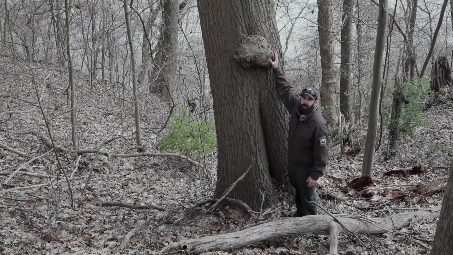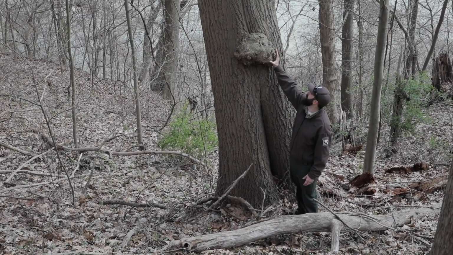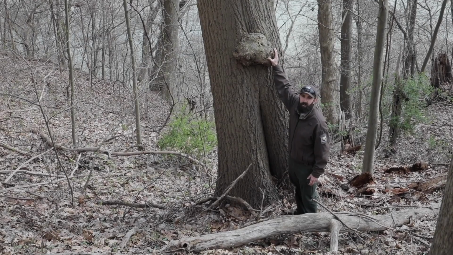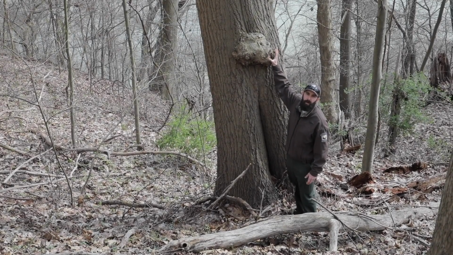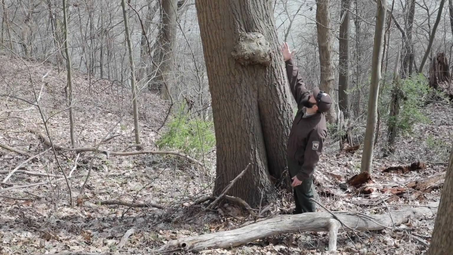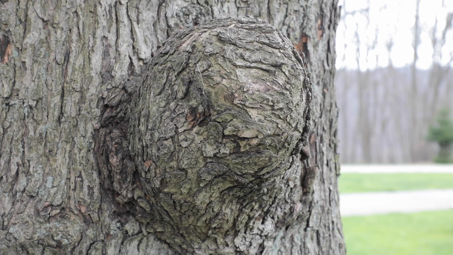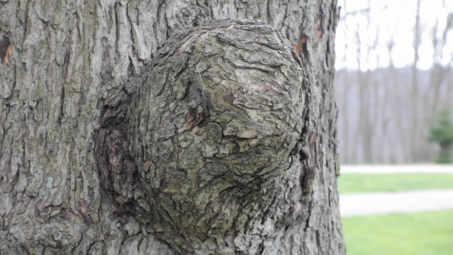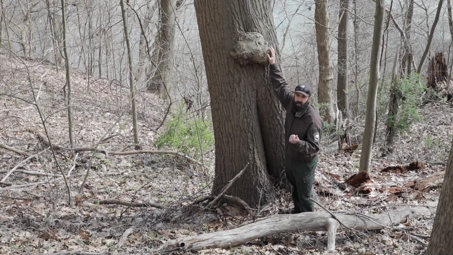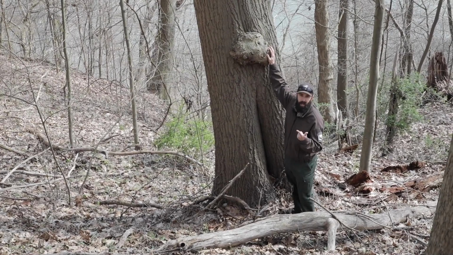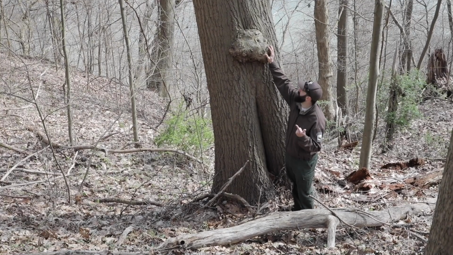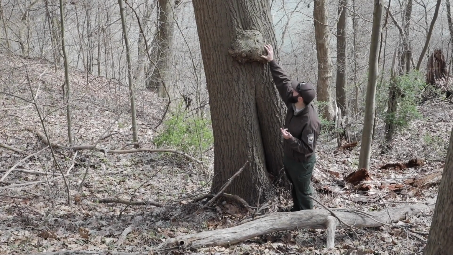Have you ever wondered what these apparent growths on a tree are? So what we have here, these are called burls. And this is a burl on a red oak tree. And a burl is the result of either an insect infestation, sometimes a parasite or a pathogen, and also the result of an injury to a tree.